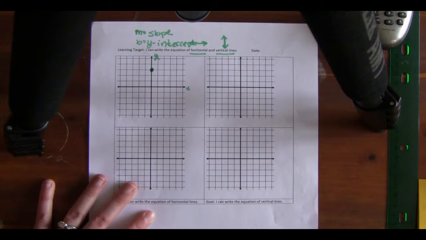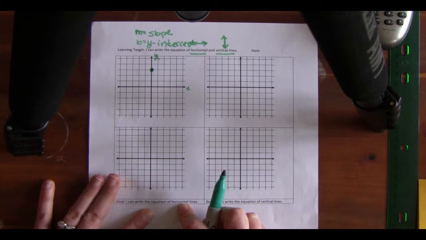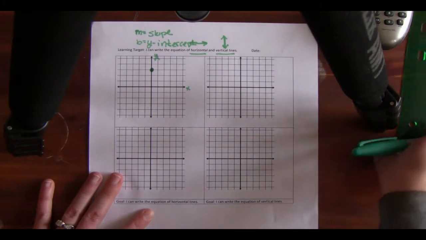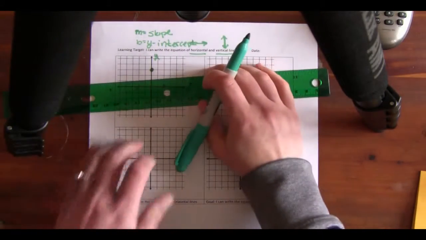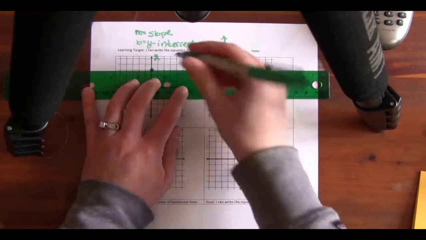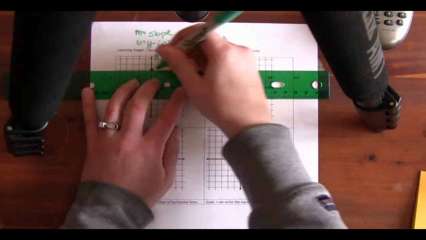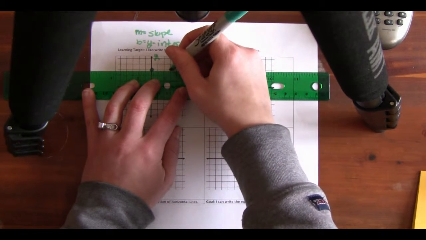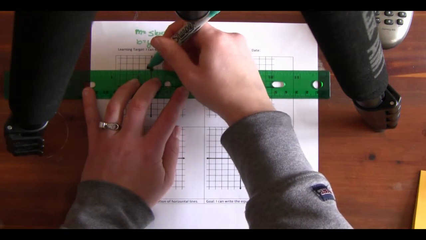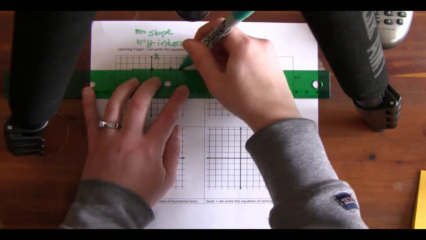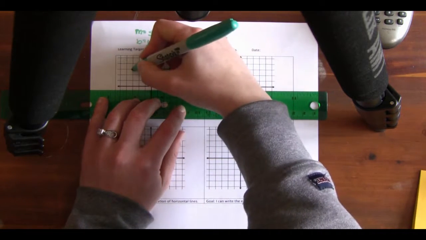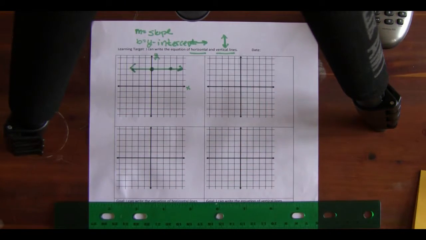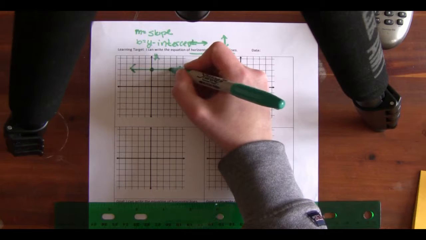And then because we're graphing a horizontal line, which of course is just a line that is flat, we can choose any point for our second point right along this line, y equals 3. So I'm going to pick this point right here. And then I'm going to just connect those 2 points and add my arrows. And now I have a horizontal line. I'll pause for a minute just to make sure everyone is caught up.